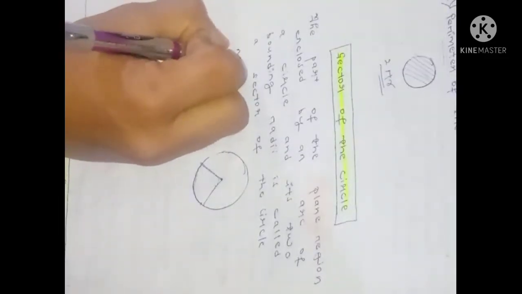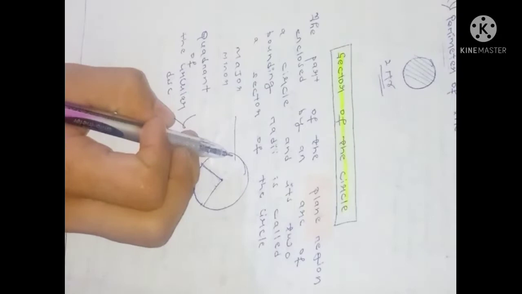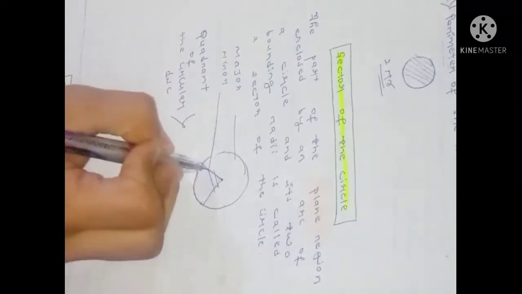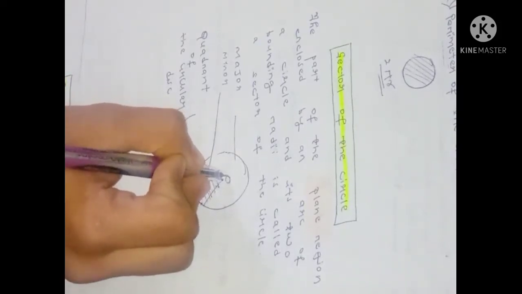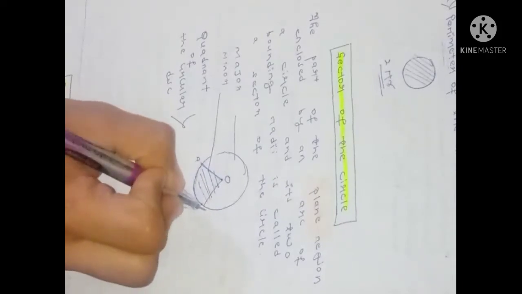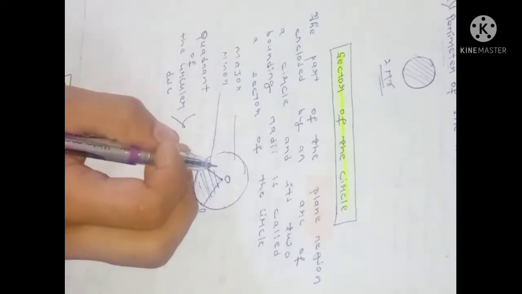Similarly, like segment, it also has major and minor. The area which is more is called the major sector, and the area which is less is called the minor sector. For example, this is a midpoint. Let's take this as O, and this point as A, and this point as B. Now this region which you can see here is the minor sector because it is occupying a very less area comparatively to the major sector. The major sector is comparatively occupying more area. This is the difference between major and minor sector.